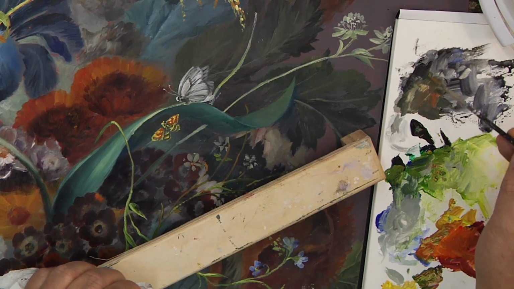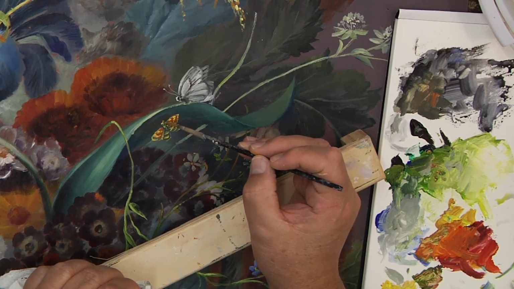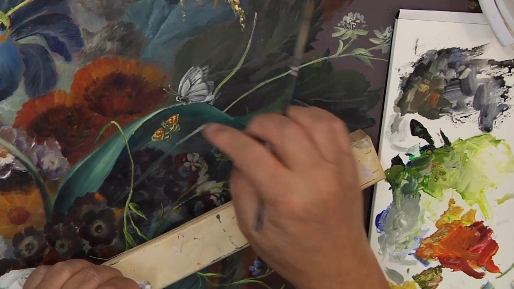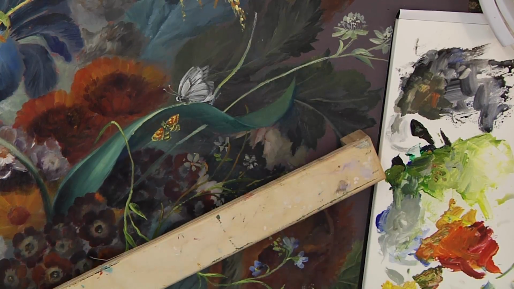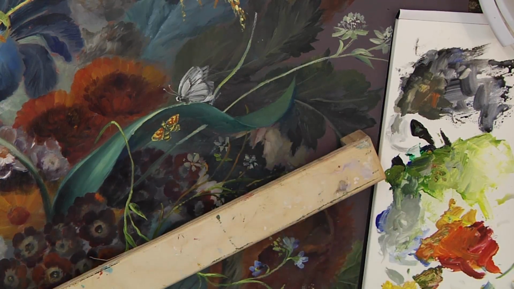I'm going to add just a bit of gray to that body there of his. Take that extra little dot out there. Reset that. There we go. Just a little tiny thing.